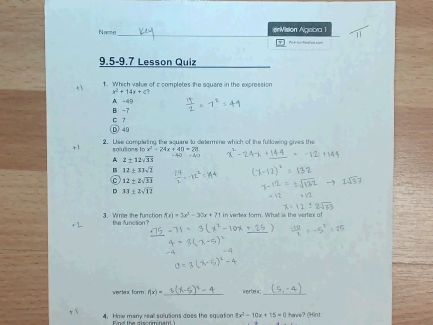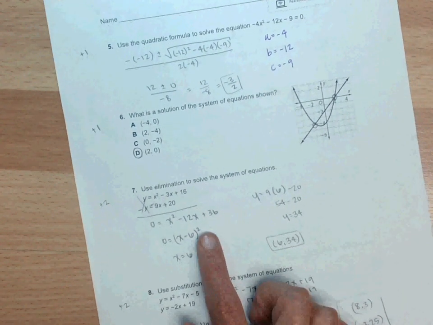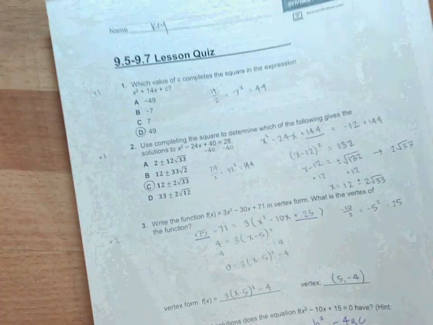Alright, I wanted to take a little bit of time to go over the quiz from the 9.5 to 9.7 lessons. It was worth 11 points, number 3 was worth 2, and number 7 and number 8 were both worth 2. The rest of them were worth 1 point.